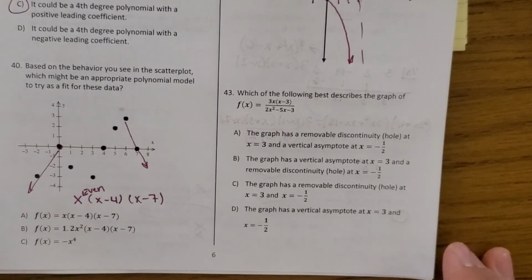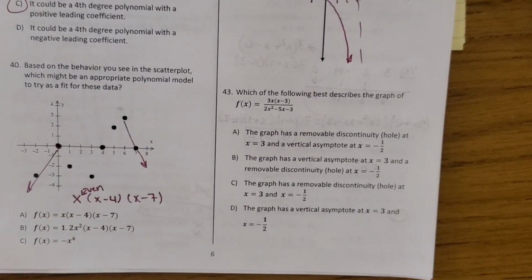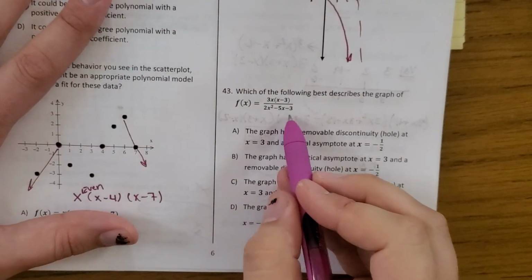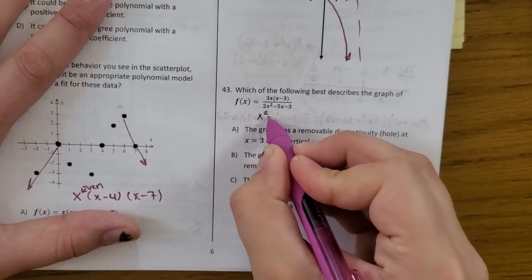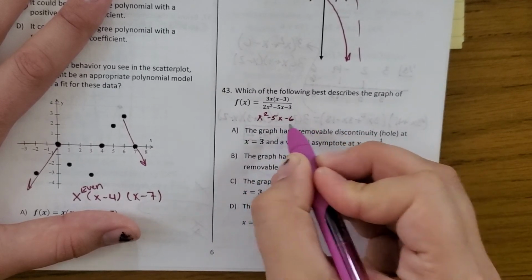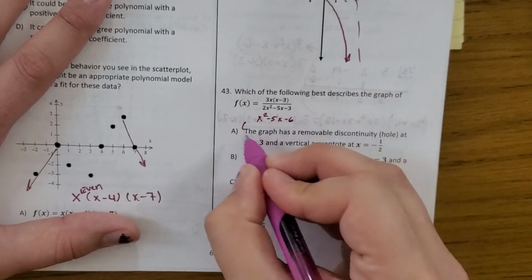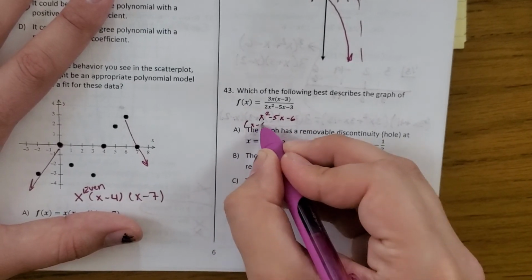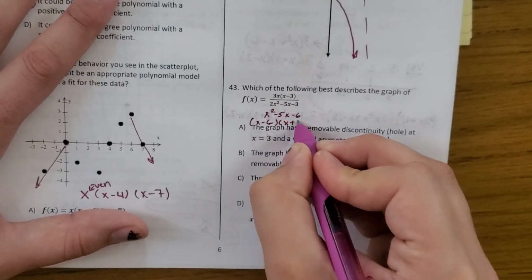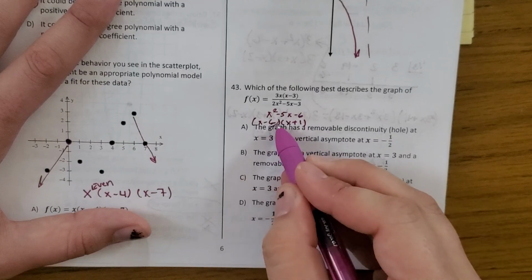43 says, which of the following best describes this function here? And they gave me lots of pieces here. So I think the first thing I'm going to need to do is factor this denominator right here. So we'll move that over. So I've got x squared minus 5x minus 6. That would factor into two numbers that make -6 and add up to make -5: x minus 6 and x plus 1. And then we get to divide them. Since I multiplied by 2 in the beginning, we got to divide by 2.